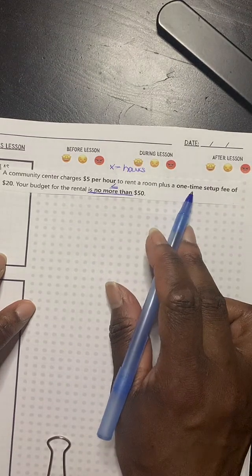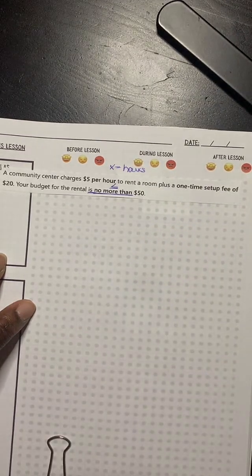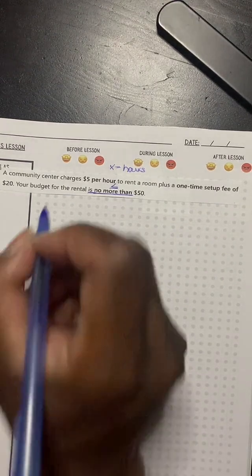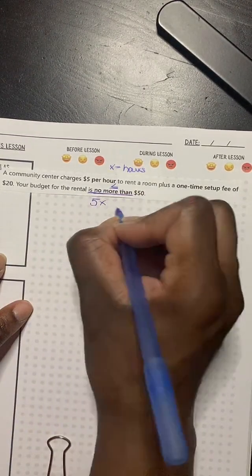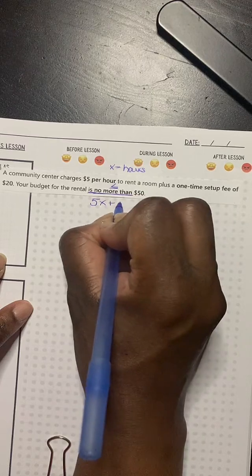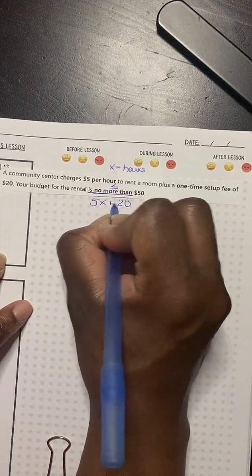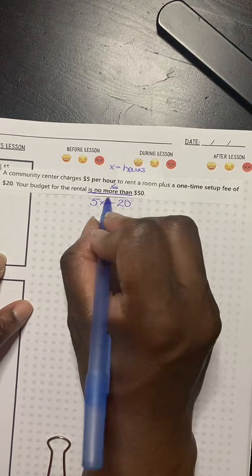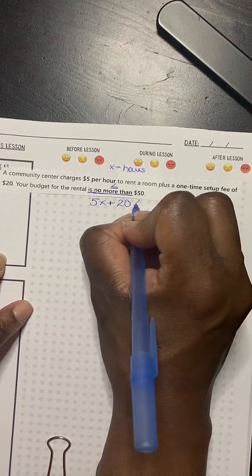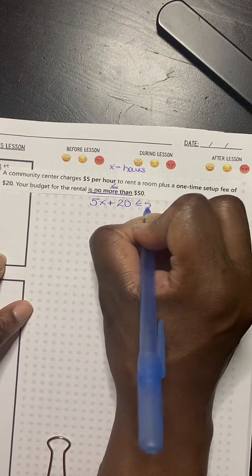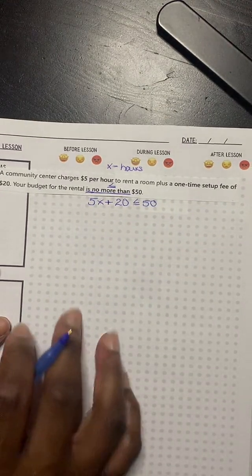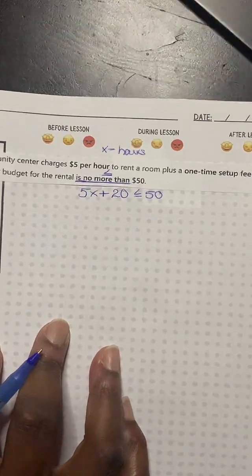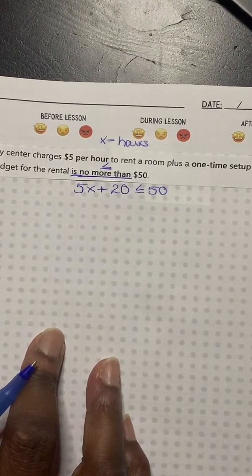Okay, plus a one-time setup fee. So that's just a one-time thing. So if we set this up, we have 5X plus the one-time setup fee, which is 20. And it says no more than $50. So that's less than or equal to 50. So we have an inequality that we want to solve.